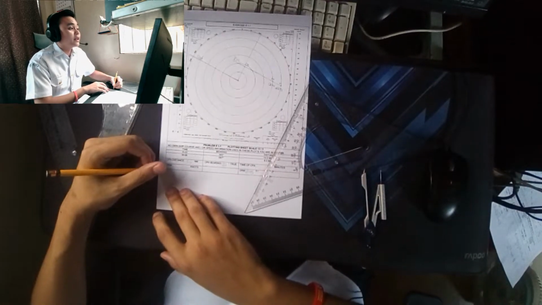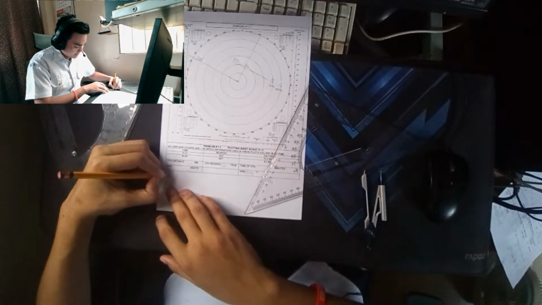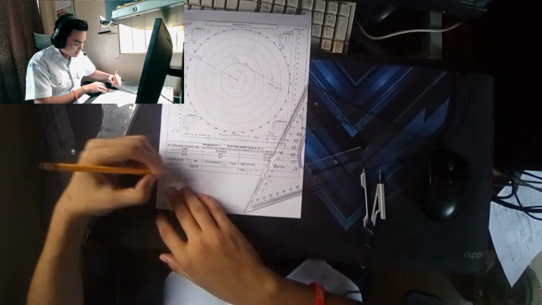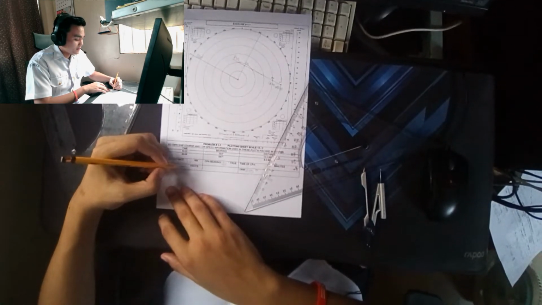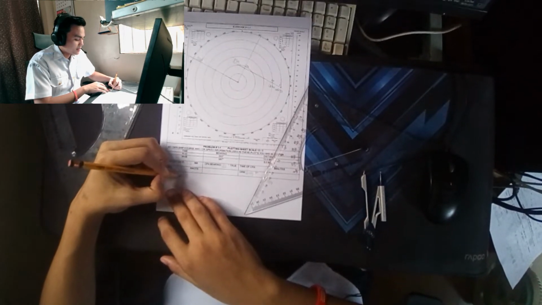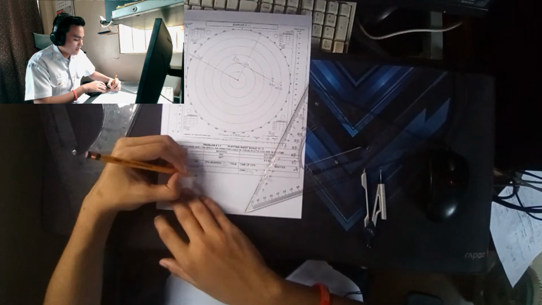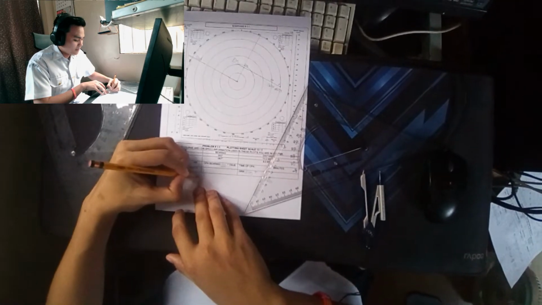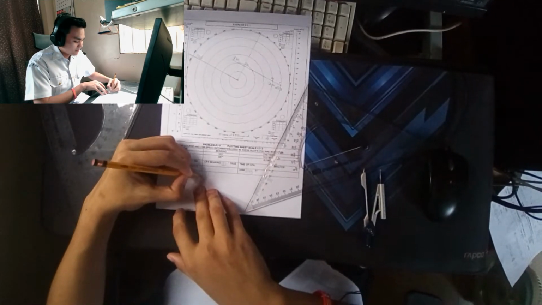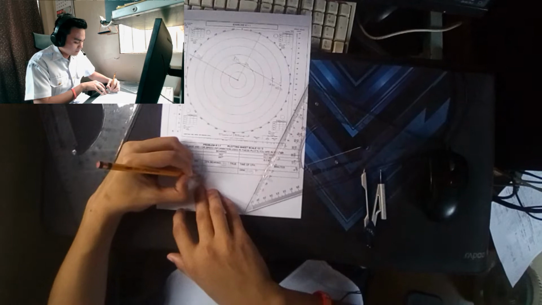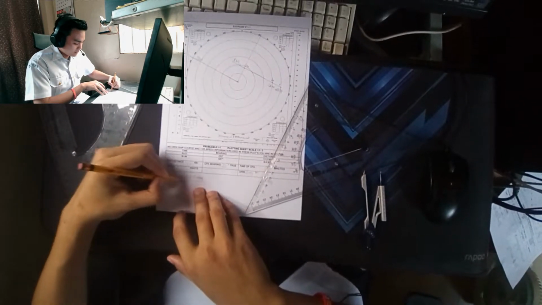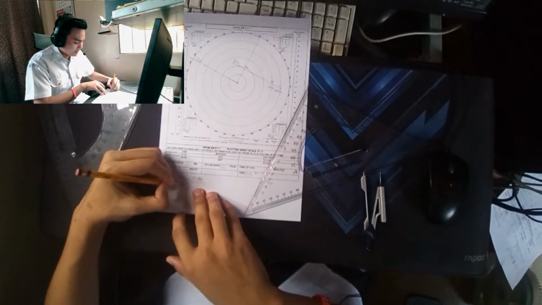So for the SRM, the formula is from the DST: distance from R to M over the time interval.